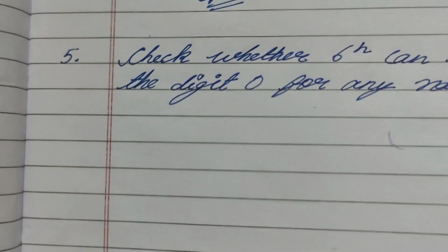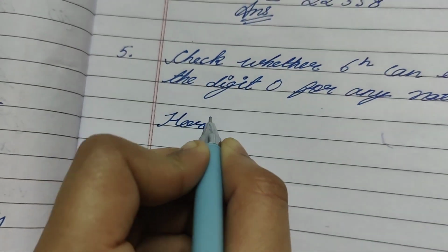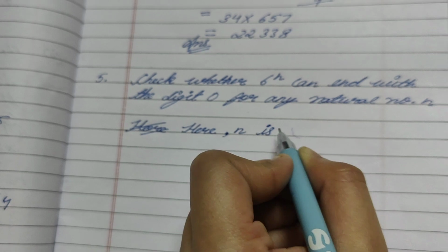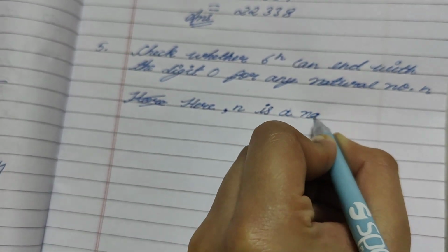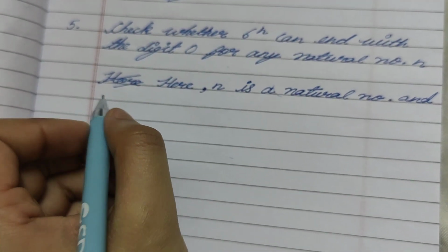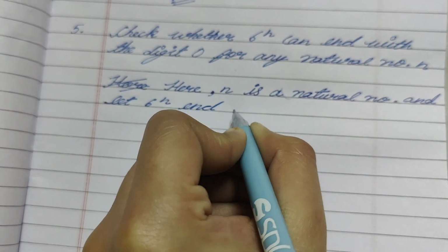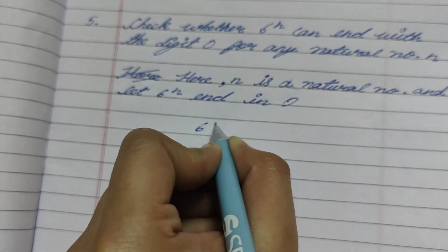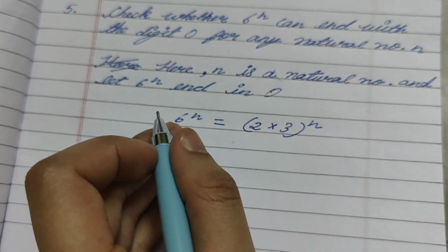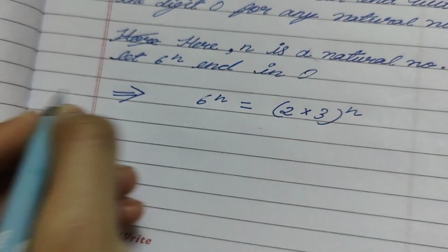So let's get started. We can also write like here, n is a natural number and let 6n end in 0. So 6n is equal to 2 into 3, right? If we do the prime factorization of 6, we will get 2 into 3, which are prime numbers. So this will be the prime factorization of 6n.